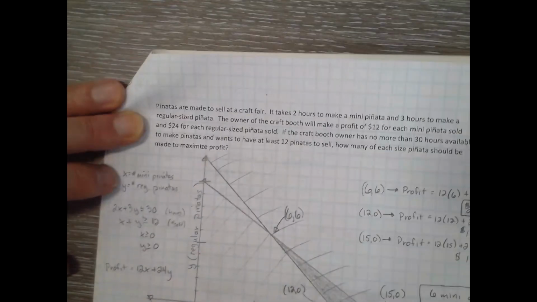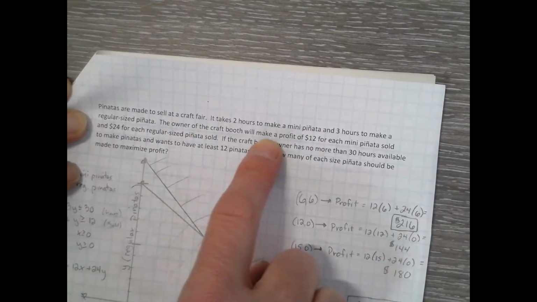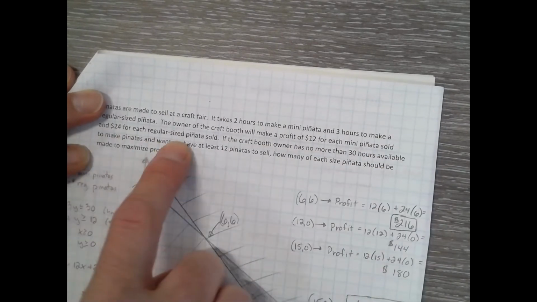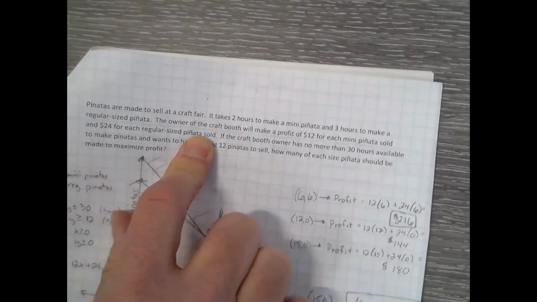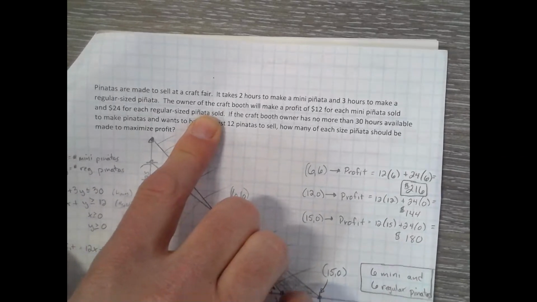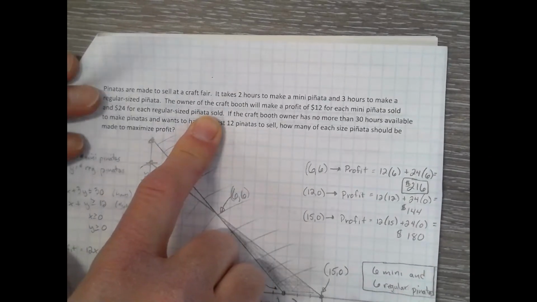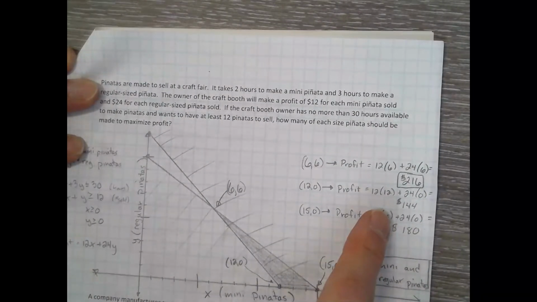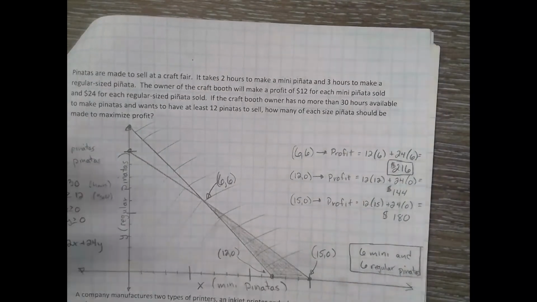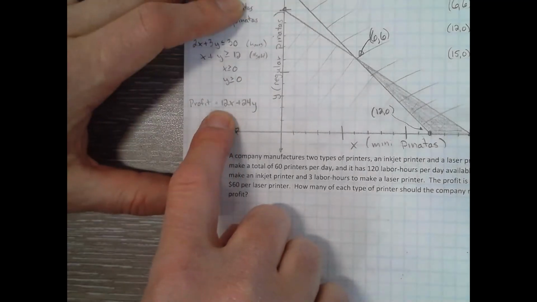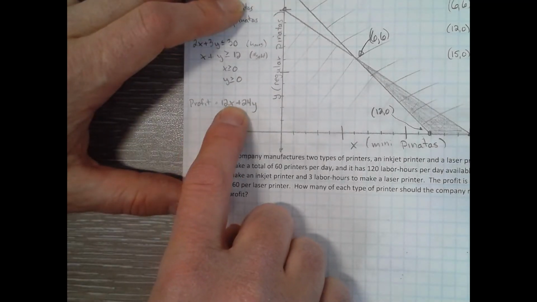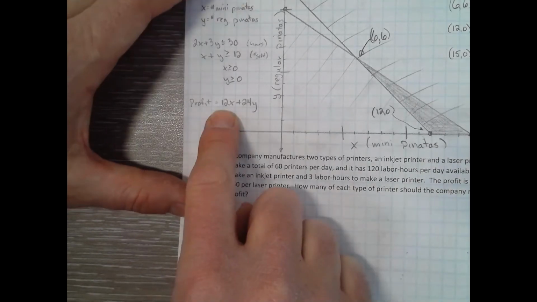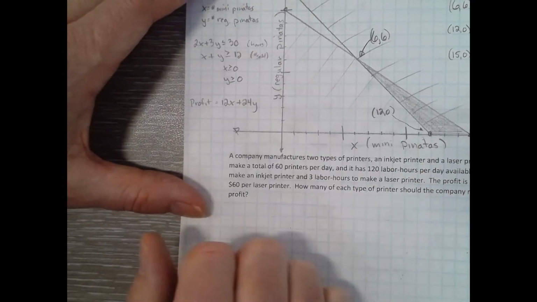Okay, the next one. The owner of the craft booth will make a profit of $12 for each mini piñata sold and $20 for each regular piñata sold. They don't really give us information in order, but that right there, if you hear profit, a lot of times that'll be your objective function. So our objective function is right there. Our profit is going to be 12 for X and 20 for the Y. So 12 bucks for the mini, 20 for the regular.